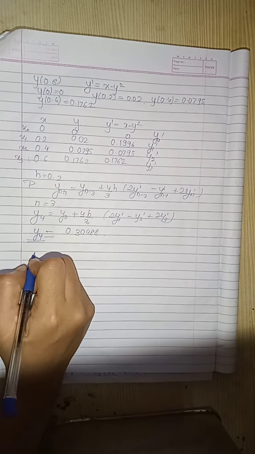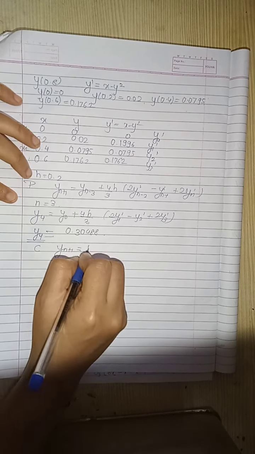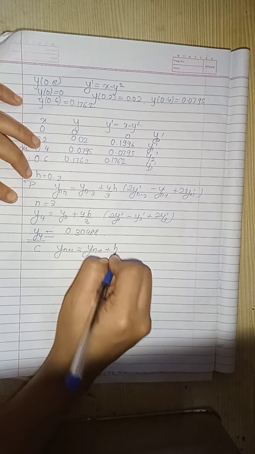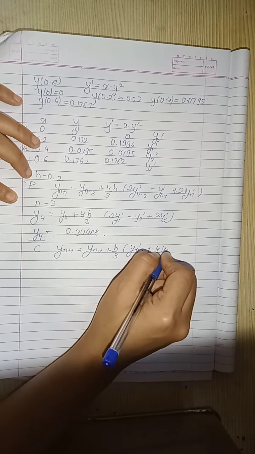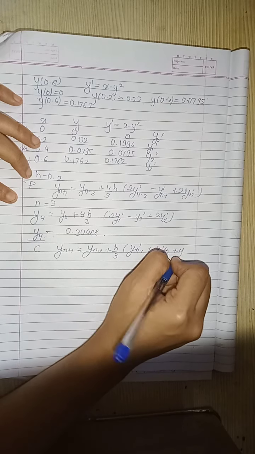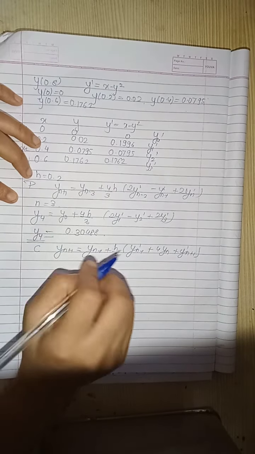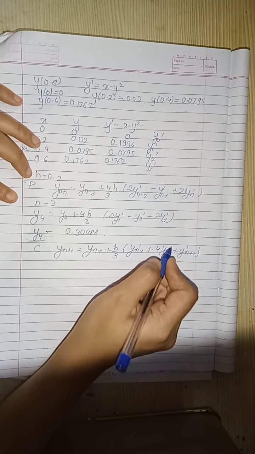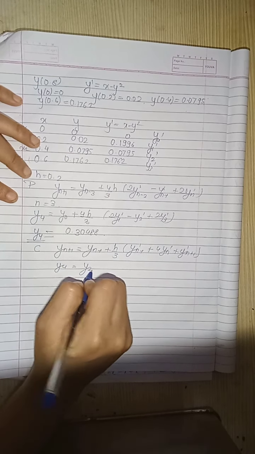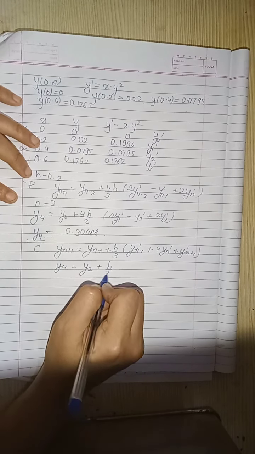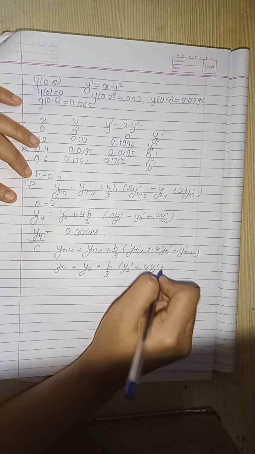Now if you have to use the corrector formula, that is yn plus 1 equals yn minus 1 plus h upon 3 into yn minus 1 dash plus 4 yn dash plus yn plus 1 dash. So now this will give y4 equals y2 plus h upon 3 into y2 dash plus 4 y3 dash plus y4 dash.